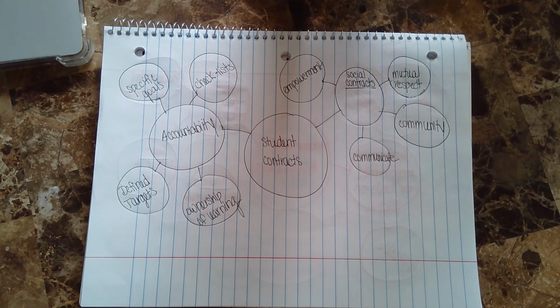A drawback to this could be that you don't have the time to check in with the students as much as necessary. I think that this requires constant feedback and making sure that the student is on top of their contract and fulfilling the requirements within that contract. But it's a great tool because it's something that you can always go back to and refer to.